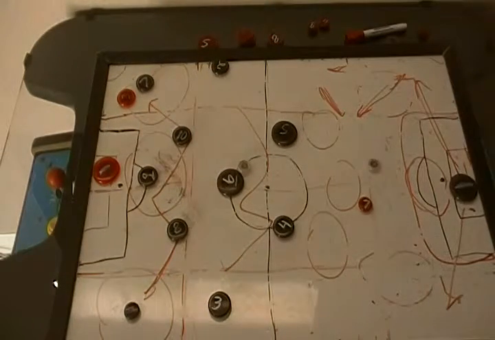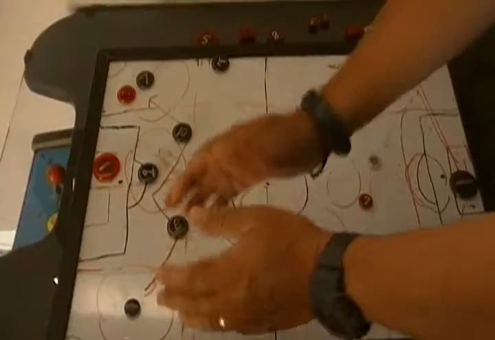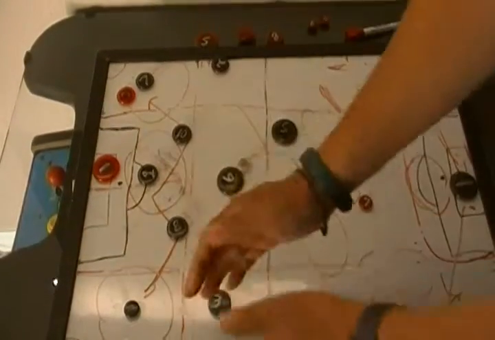I'm a little dyslexic, as you can tell. Anyhow, so left to right, right to left.